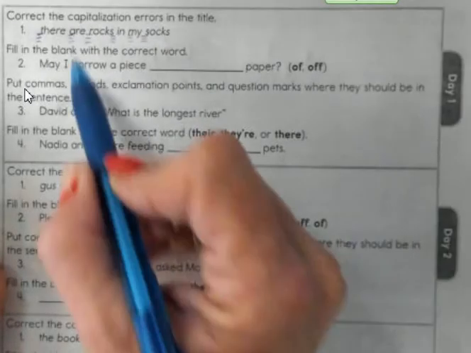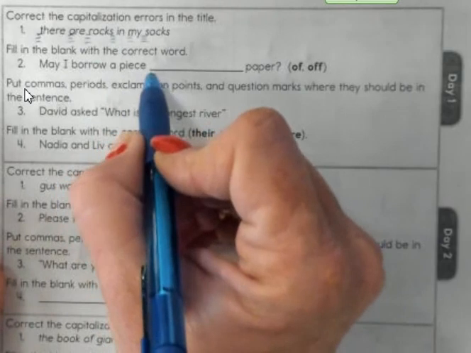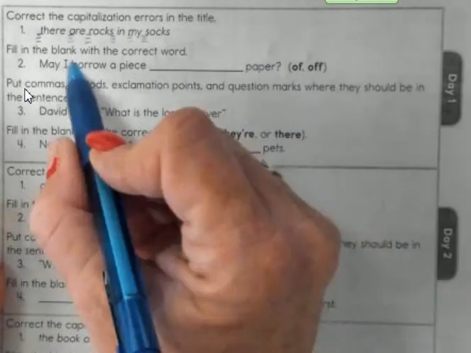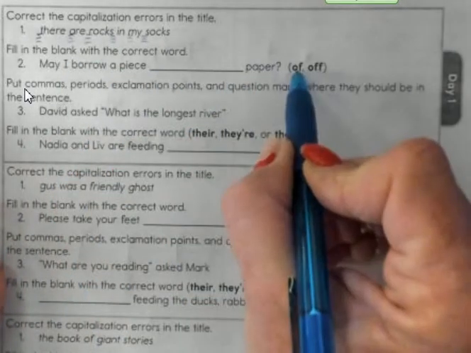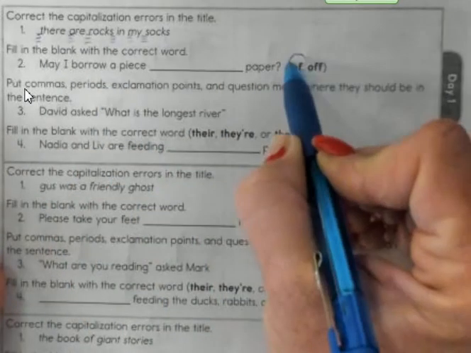Fill in the blank with the correct word. May I borrow a piece blank paper? May I borrow a piece of paper? May I borrow a piece off paper? Of is correct.